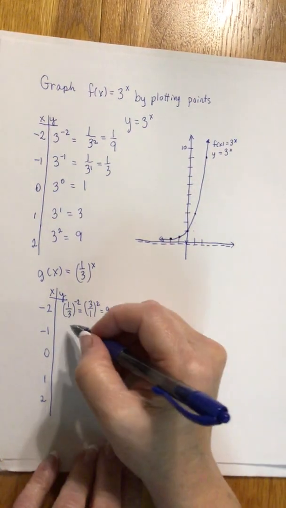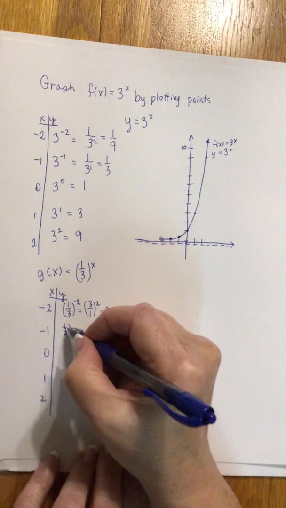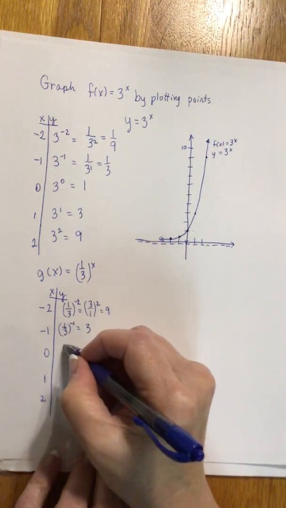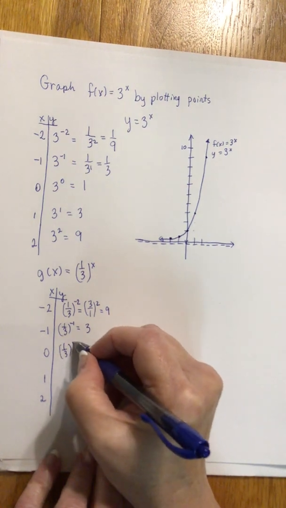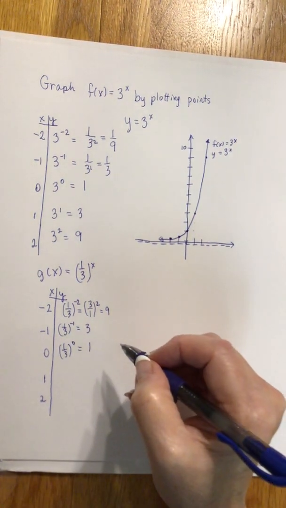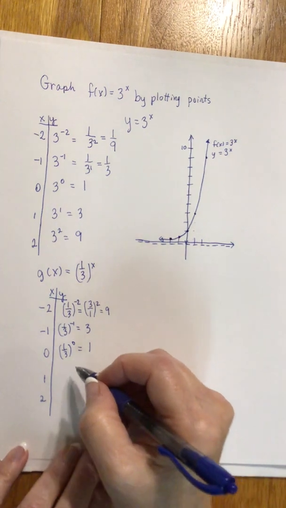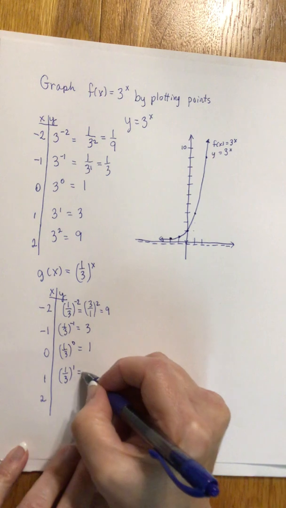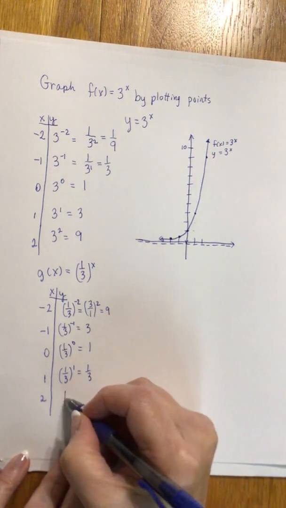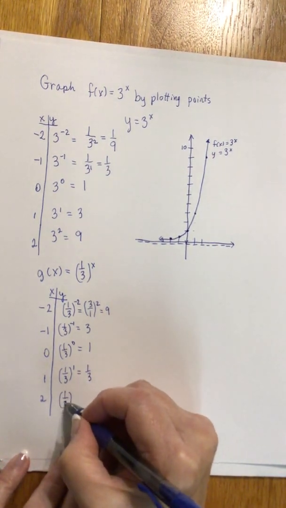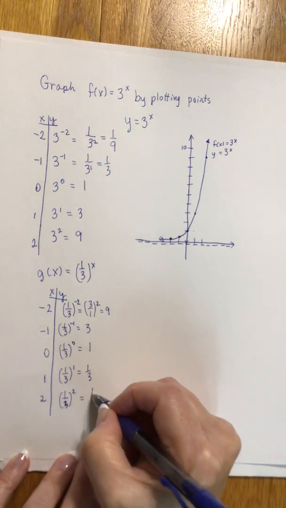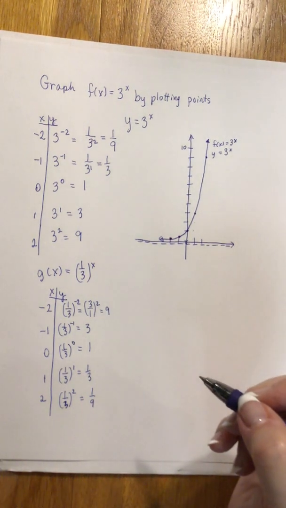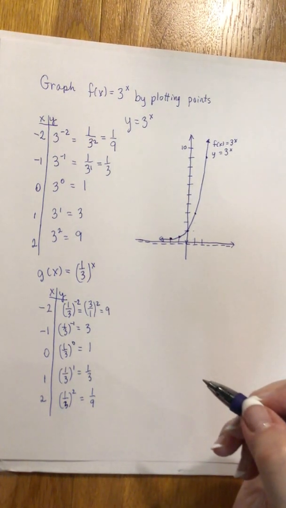So now I do the -1 the same way, 1/3 to the -1. So this is going to give me 3. 1/3 to the 0, anything to the 0 power is 1. Next one, I put in a 1, so 1/3 to the first power is just going to be 1/3. And 1/3 to the second power is going to be 1/9. So what's going to happen to our graph when I switch that and make it be 1/3 instead of 3?